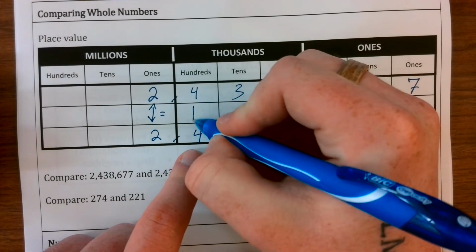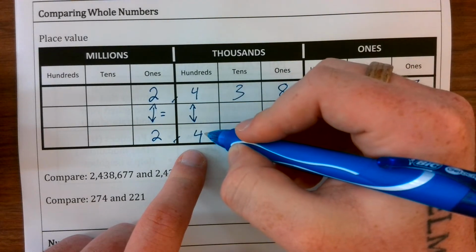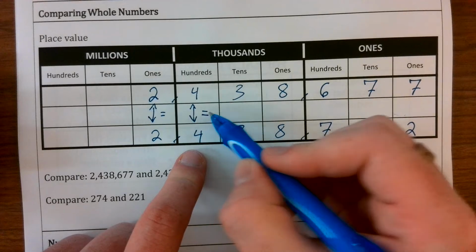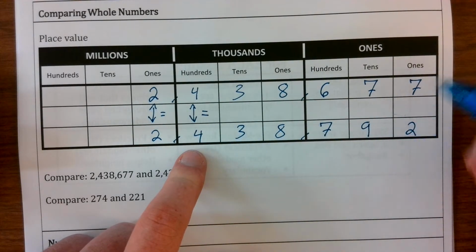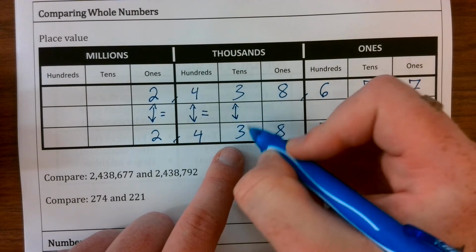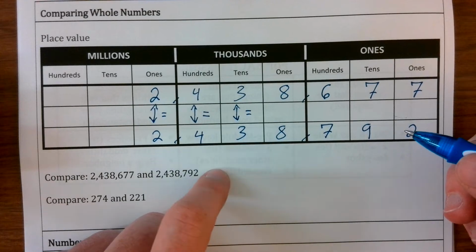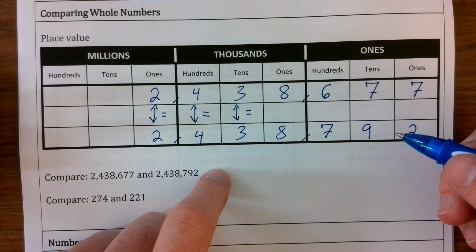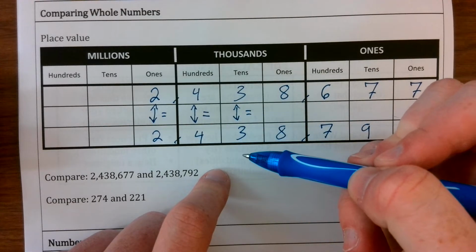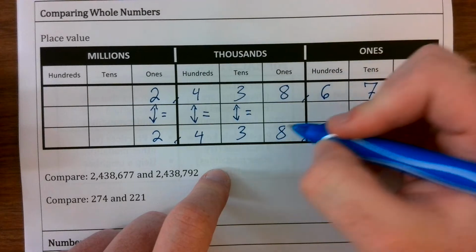Let's compare our 100,000 place value. We have a 4 and a 4. Those are the same. So those are equal to each other. That's why I'm writing in this little equal sign. Next, we have our 10,000s. We're going to compare these two. We have 3 and 3. Again, these are equal. They are the same. So far, our numbers are all the same. So we can't decide if one is bigger than the other yet.